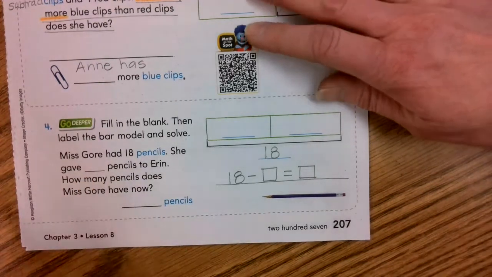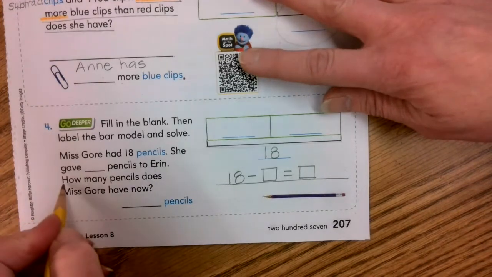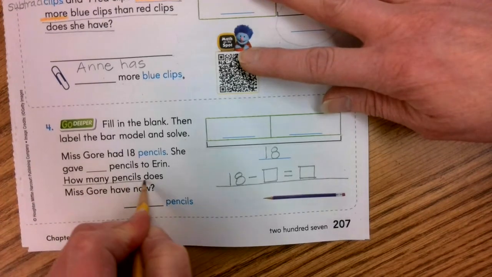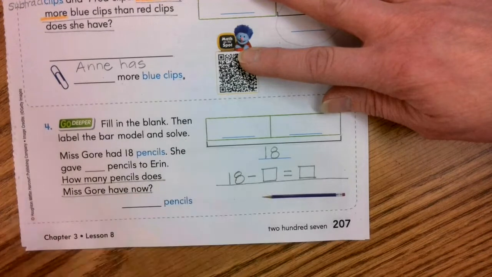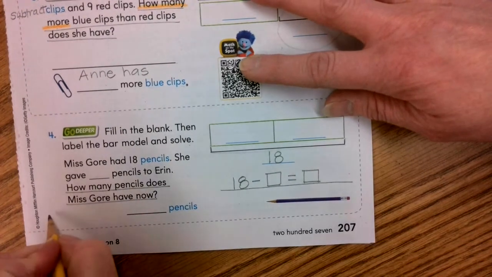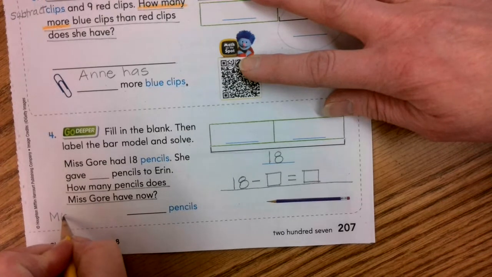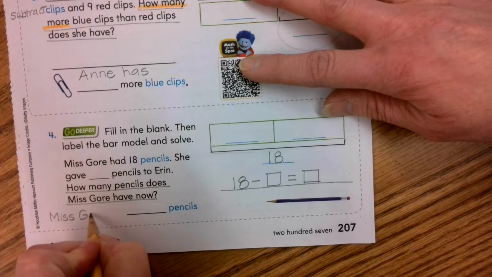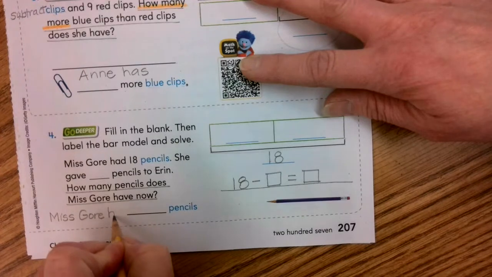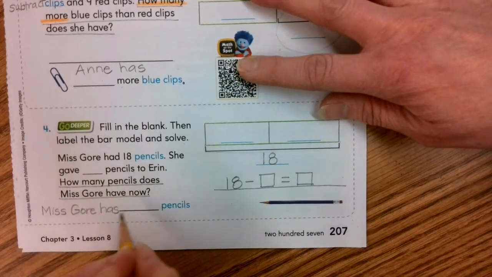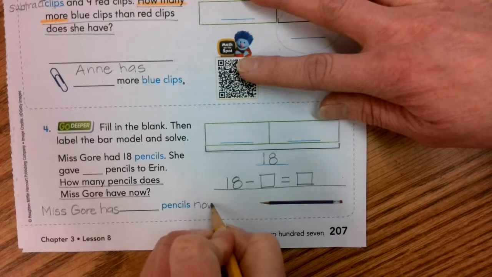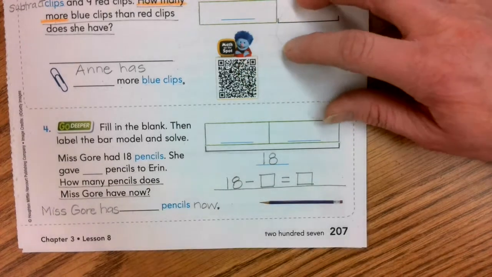And the question is, how many pencils does Miss Gore have now? So you're going to write Miss, capitalize her name, Gore has blank pencils now, period.